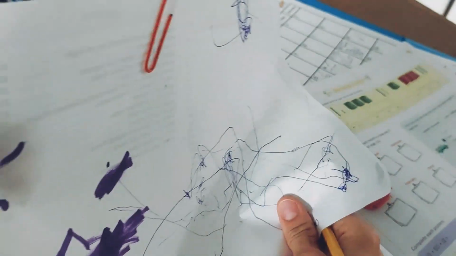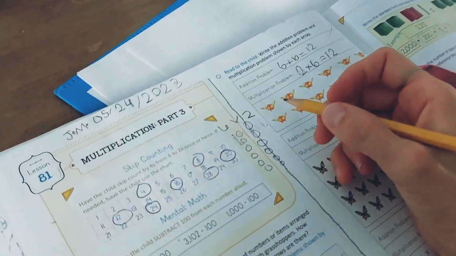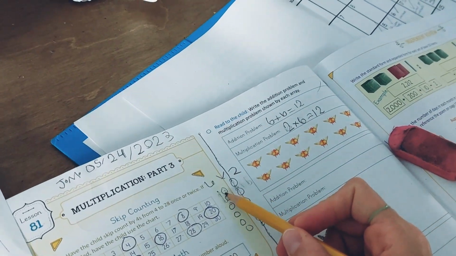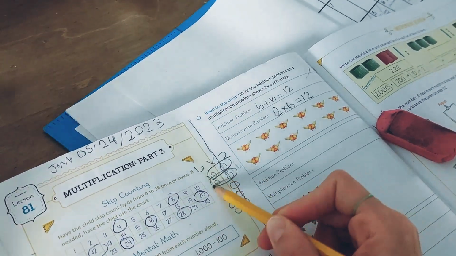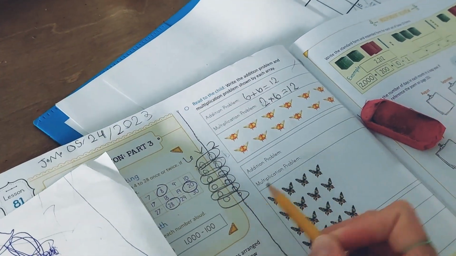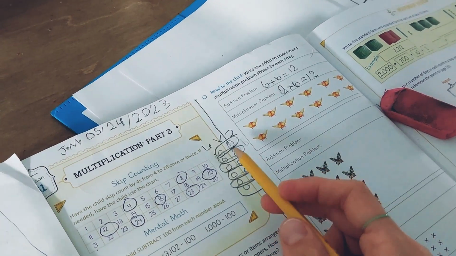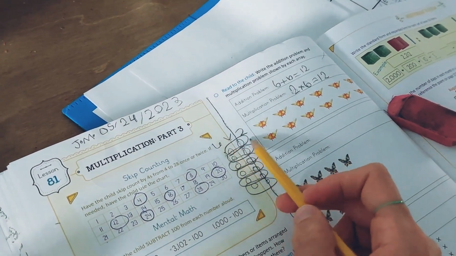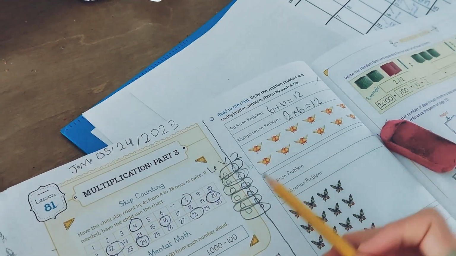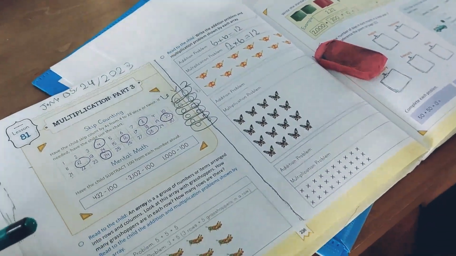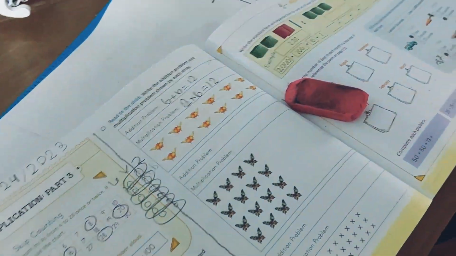Oh, I can't see it yet. I love your picture. Beautiful. Okay, so see how now we have 1, 2, 3, 4, 5, 6 rows of 2. There's 6 rows now when it's stacked on top of each other instead of just 2 rows of 6. Okay? All right, let's move on to the next one. Does that make sense, Josiah?